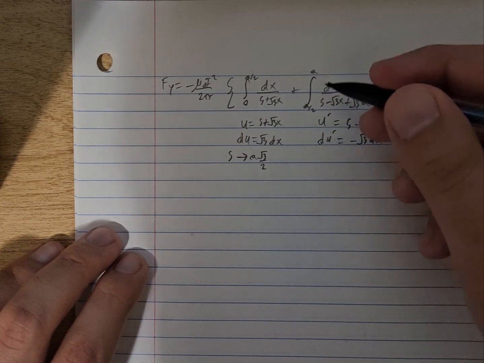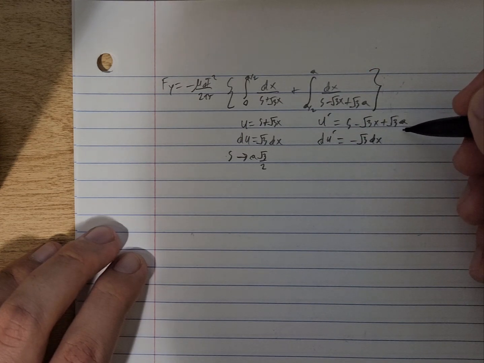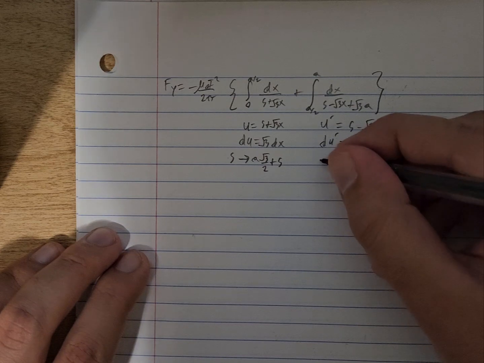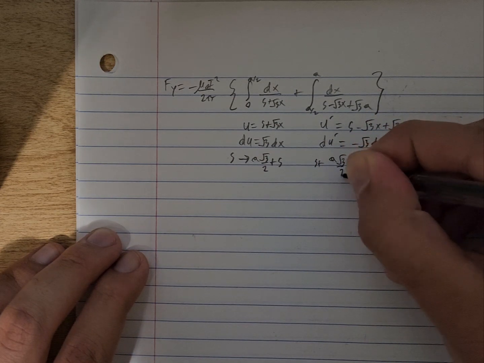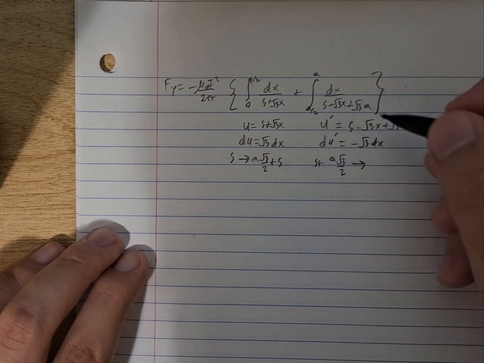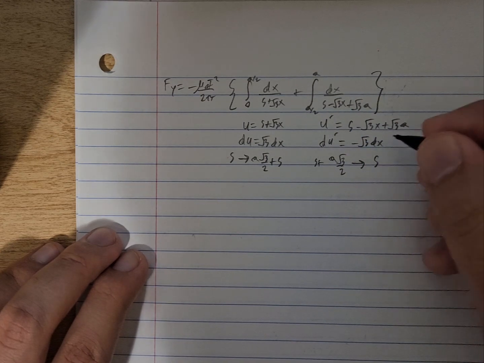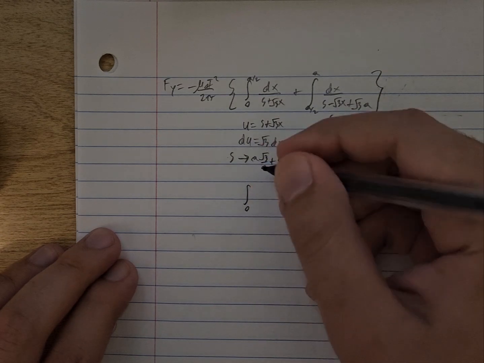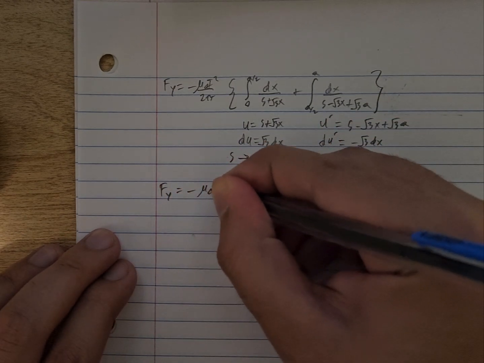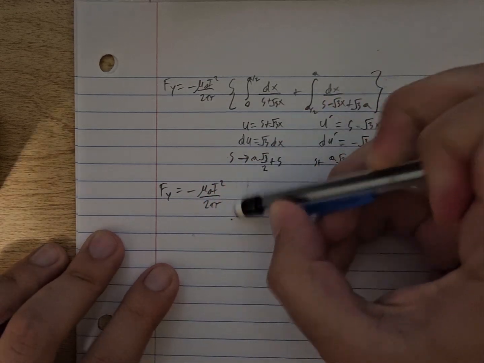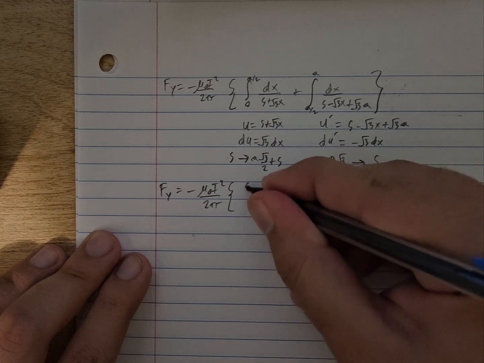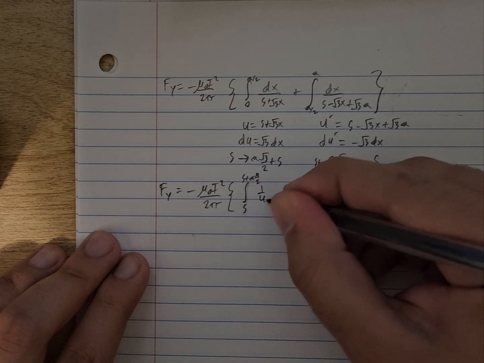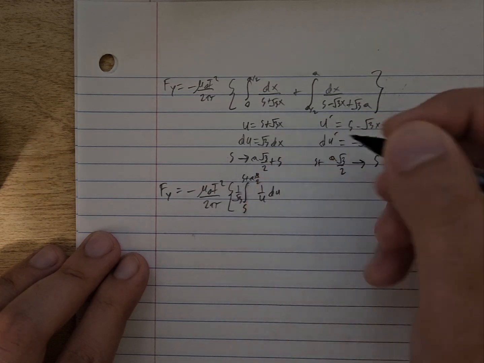And for this integral, if we plug in a over 2, it's going to give us, this is plus s, rather, s plus a times root 3 over 2, and this goes to, if we plug in a to here, these two cancel, leaving us just with s, which means that we're going to get two integrals: one going from s to s plus a root 3 over 2, 1 over u du, with a 1 over root 3 in the front.